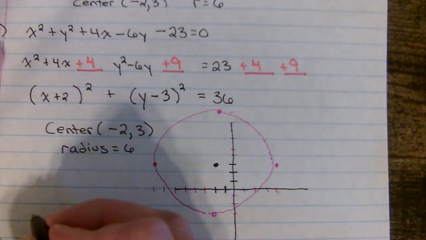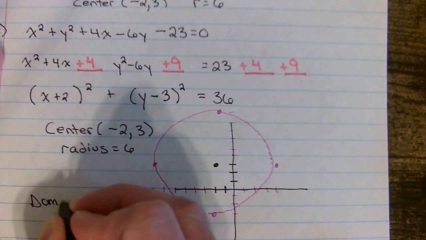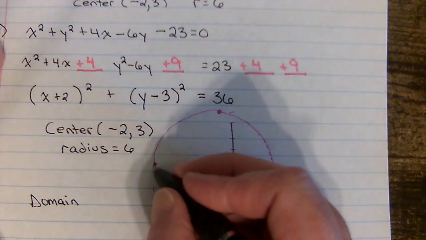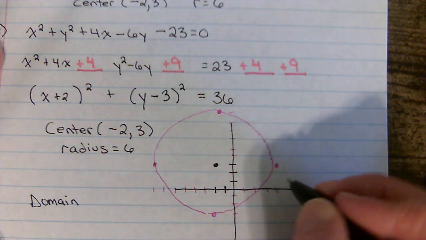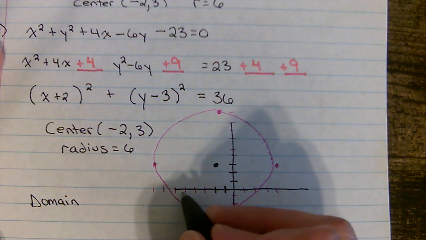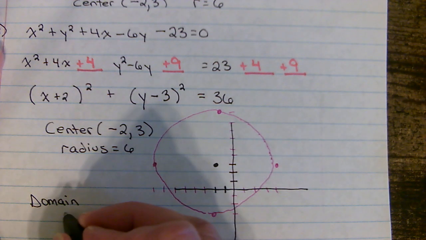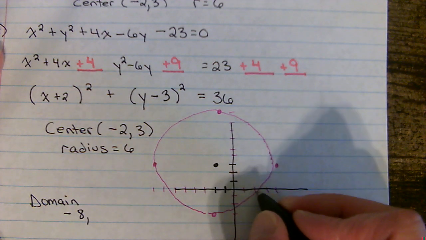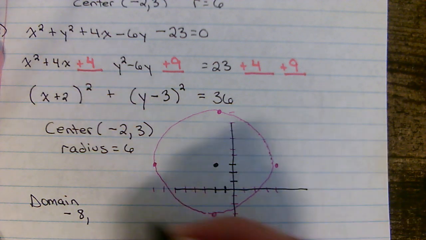Well, what's the domain of this circle? It's going from here to here. So that point is at 1, 2, 3, 4, 5, 6, 7, 8, starting at -8. And then 1, 2, 3, 4.